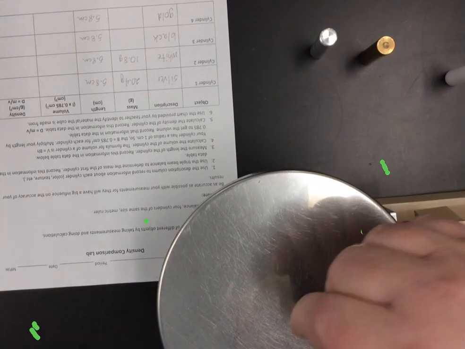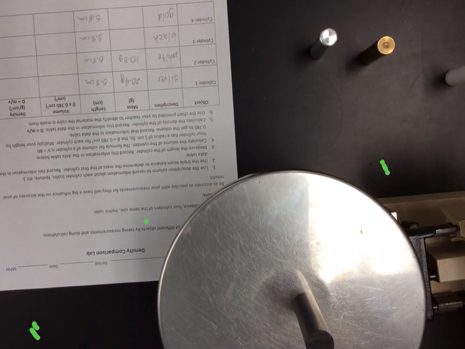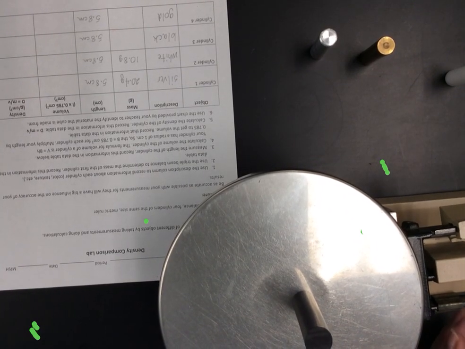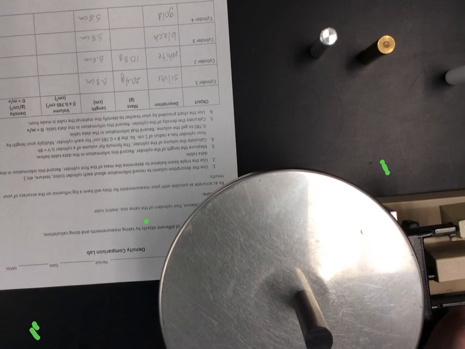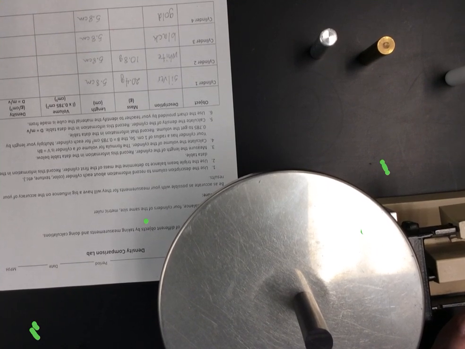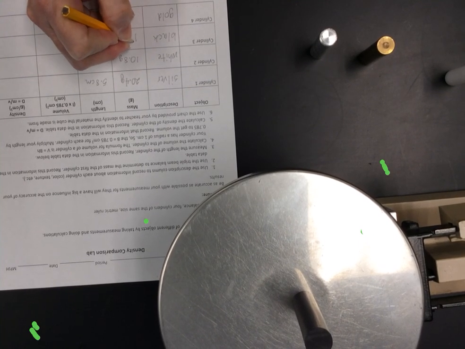And what's next? The black one? Okay. 10, 20. Oh, 20's back to 10. Let's see what we got here. A bit more. Okay, it looks like we are at 11.7 grams.